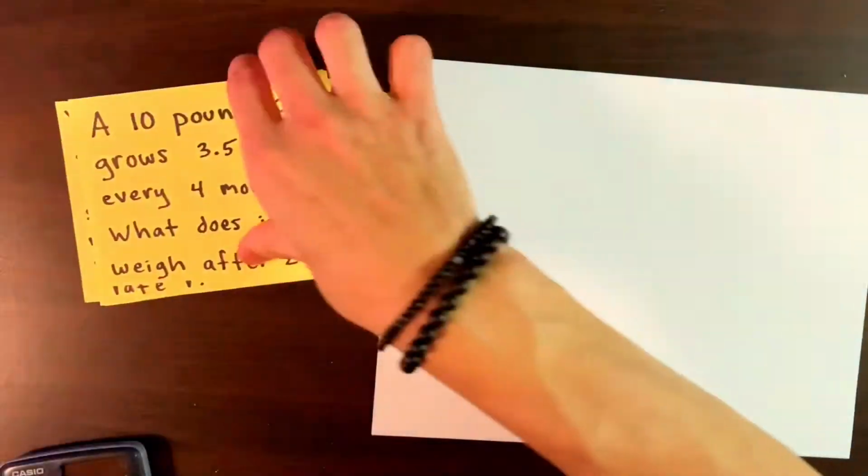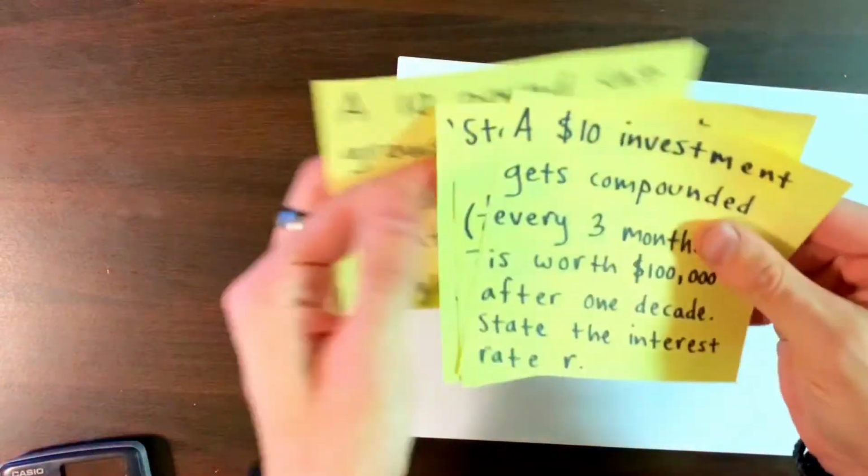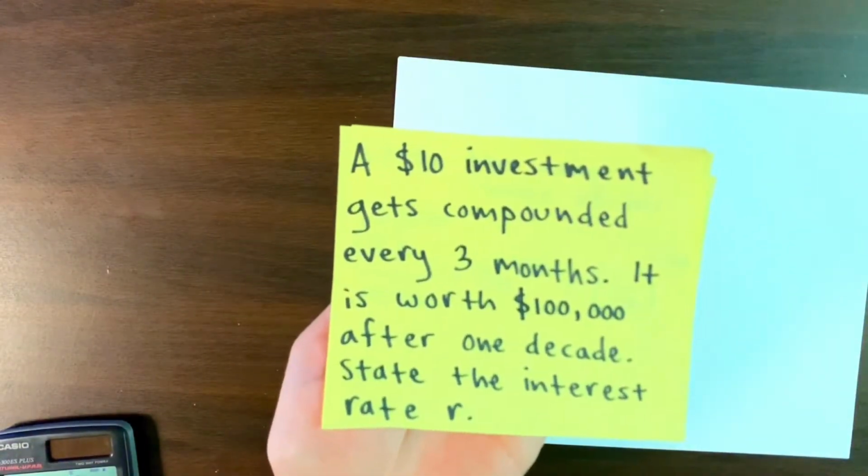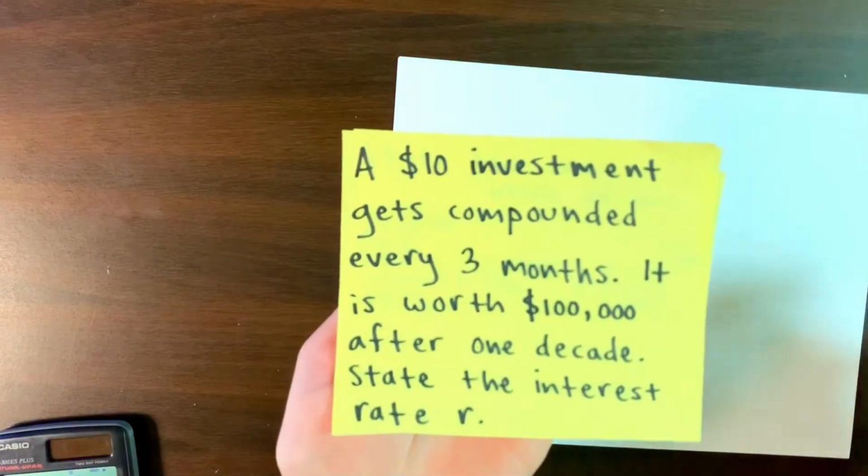All right, why don't you try this one here? So take a look at it, pause it, try it. The explanation in 3, 2, 1.